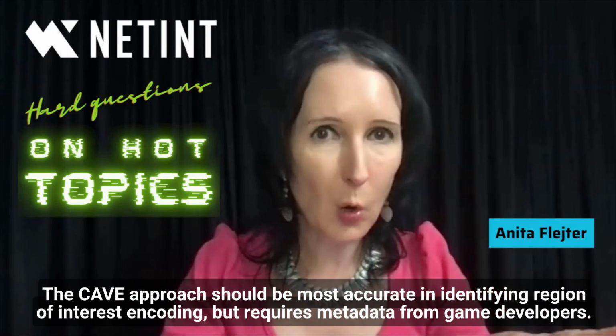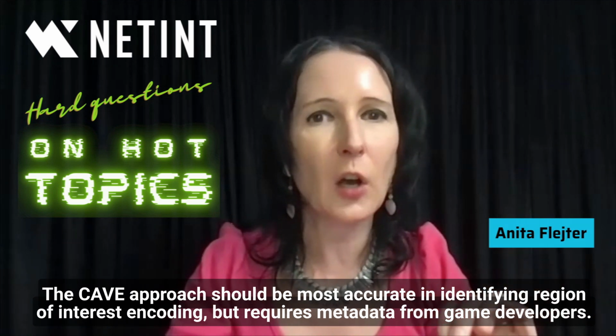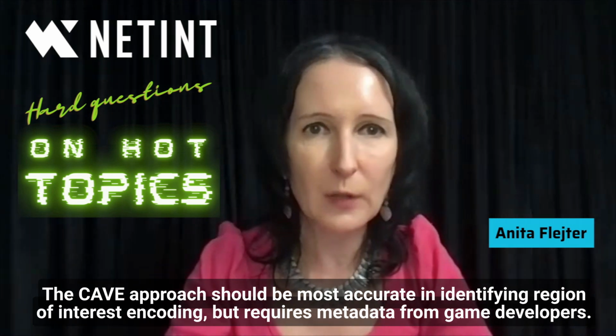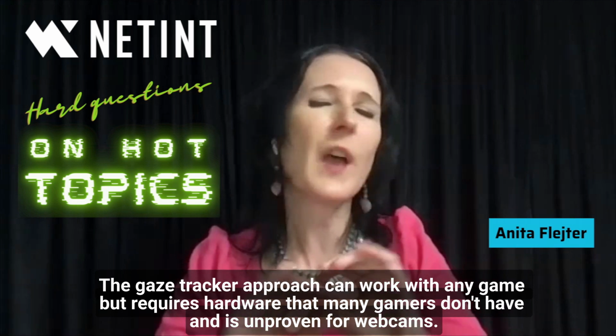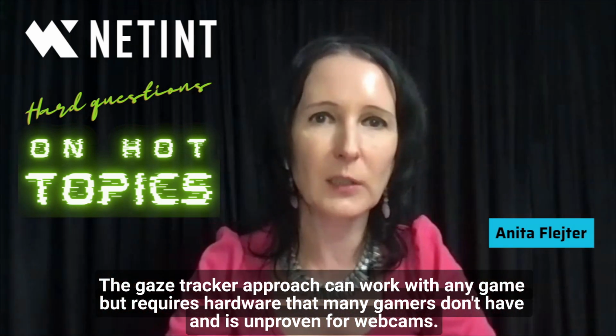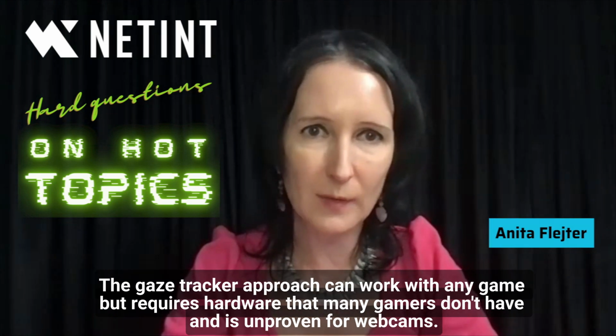The CAVE approach should be most accurate in identifying regions of interest, but requires metadata from game developers. The gaze tracker approach can work with any game, but requires hardware that many gamers don't have and is unproven for webcams.